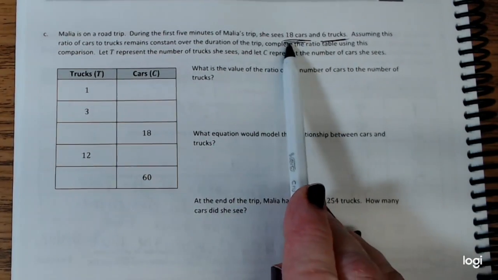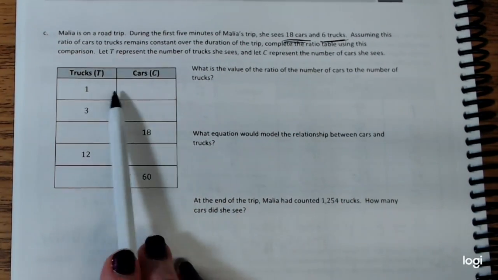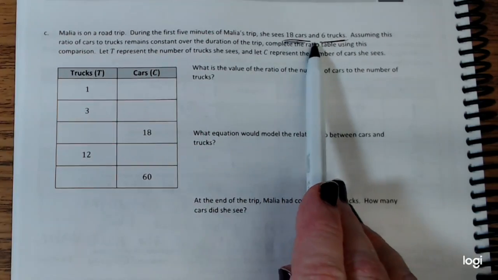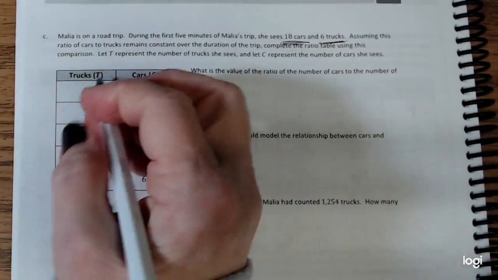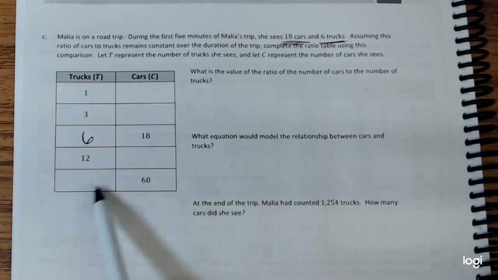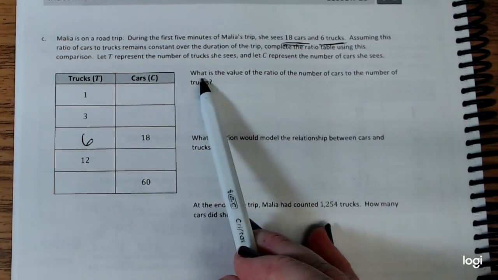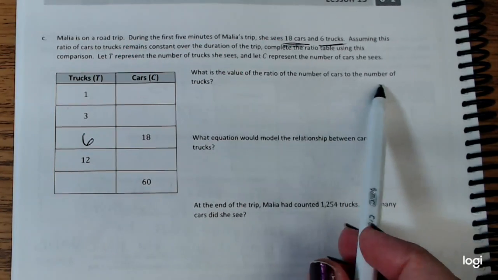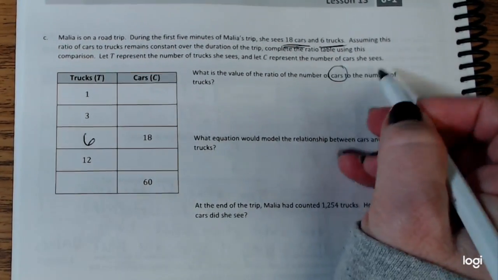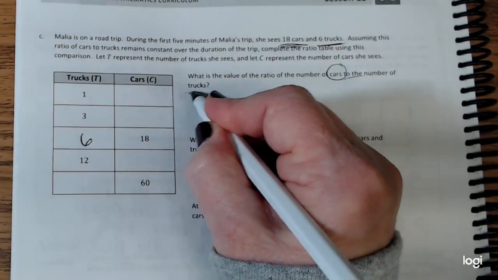Well, you notice it says 18 to 6. That's not our first ratio. 18 cars is right down here. So we have 18 cars. So go ahead and put your 6 trucks here, and see if you can fill in the rest of the table. I want to see if you can find the value of the ratio of the number of cars to the number of trucks. So you're going to give me cars to trucks.